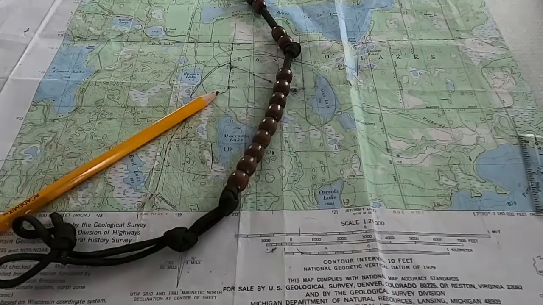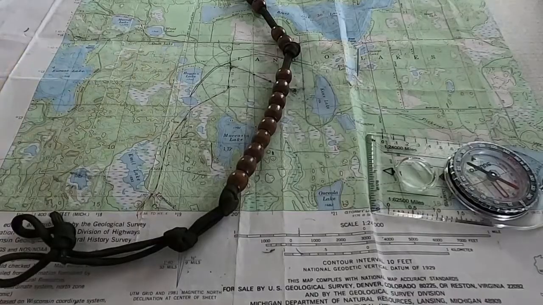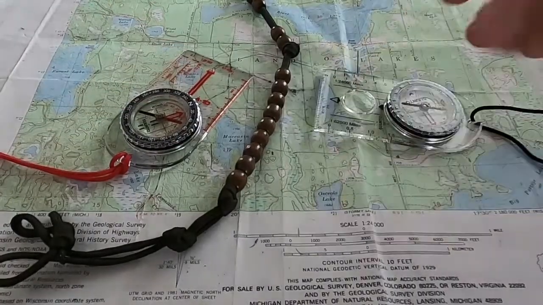However, all the maps, compasses, everything else is based on the English system. So if you use the metric system for your travel, then it would behoove you to have a compass that has centimeters, not just one that has inches.